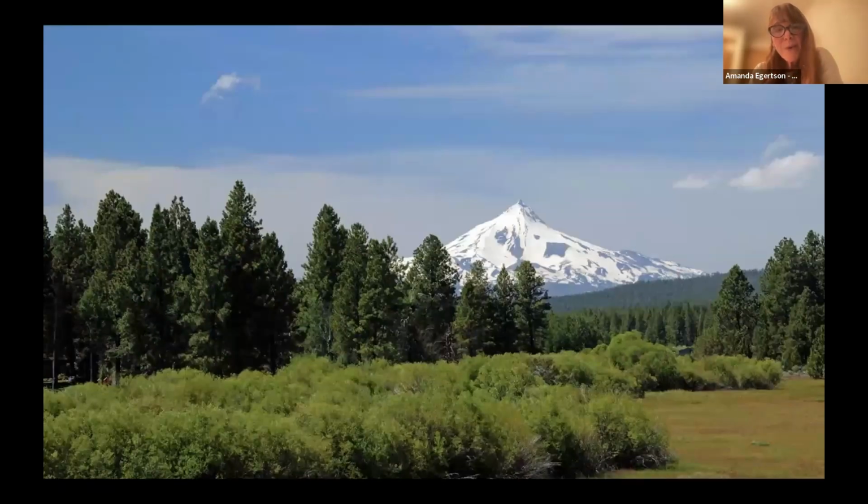A couple other things I wanted to point out. This is Indian Fork Meadow Preserve. This is a land trust property. Let me flip my note. I haven't been paying attention to my notes at all.